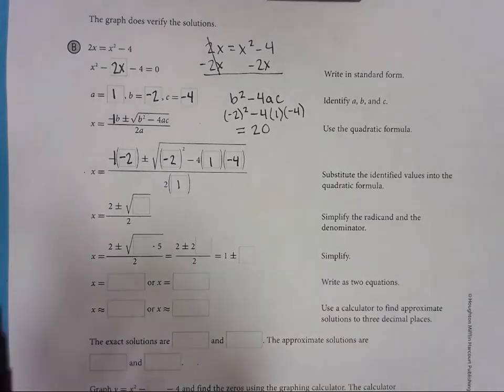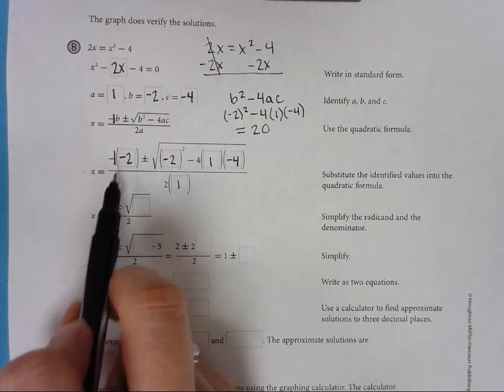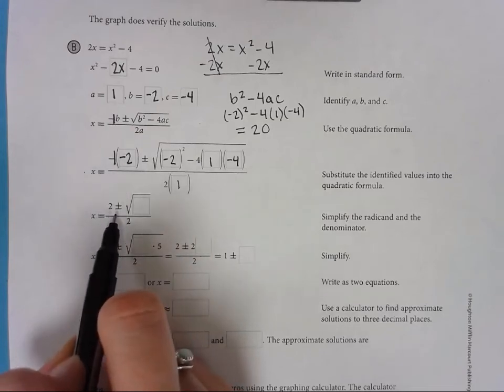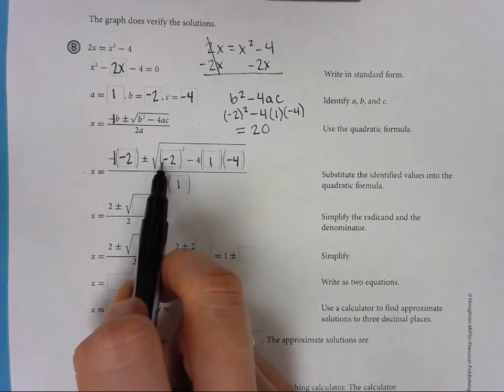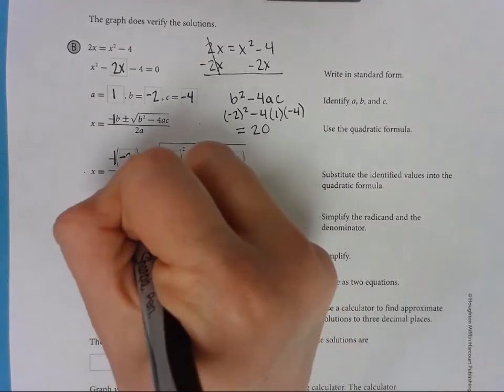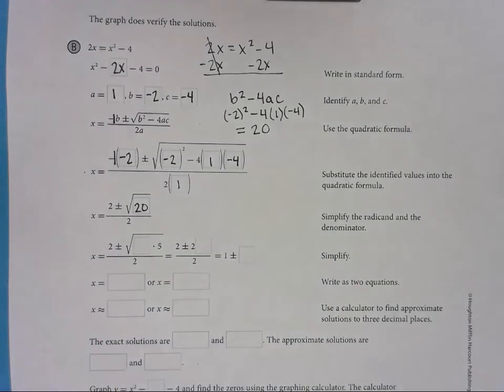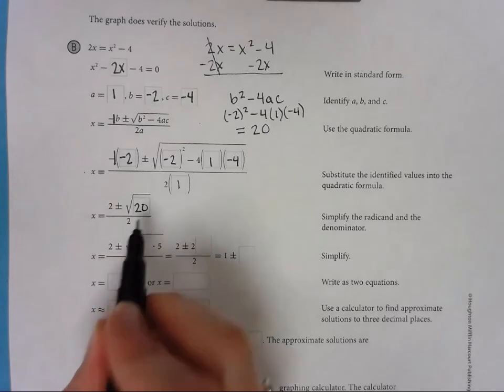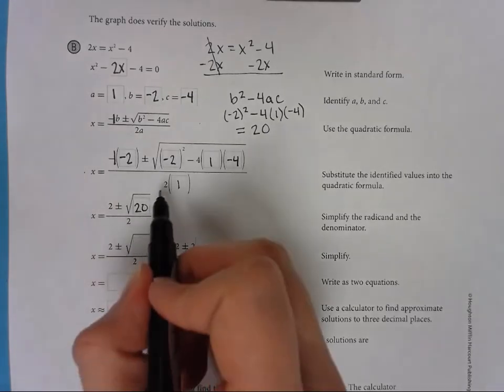So simplify each part. Negative times negative is a positive, so we get 2 plus or minus. We already evaluated the discriminant, the b squared minus 4ac is 20. And all of that, so extend your fraction bar all the way across, all of that is divided by 2 times 1, which is 2.